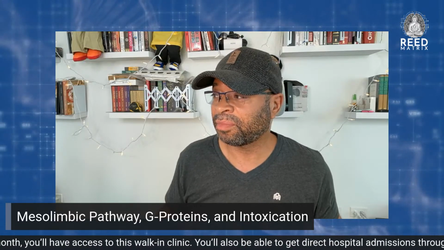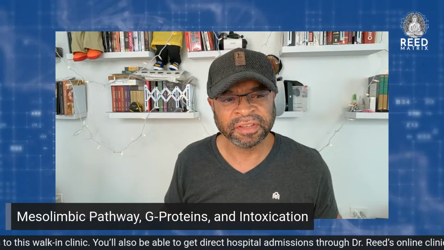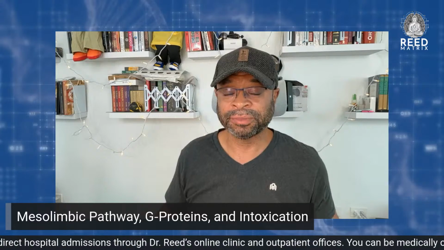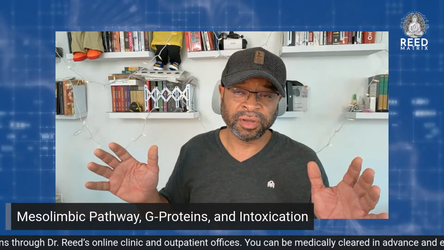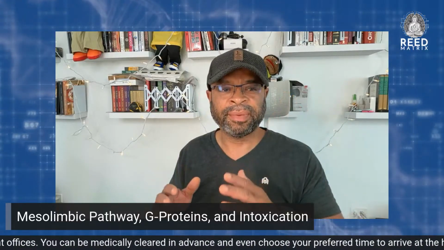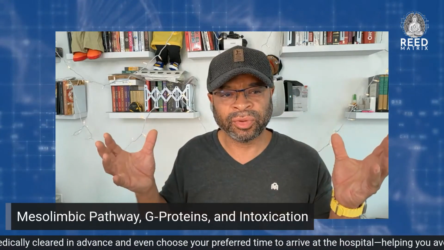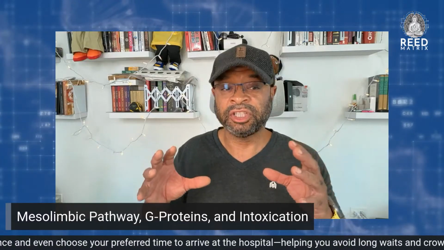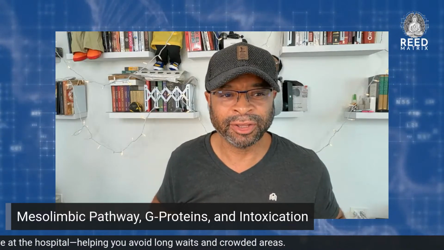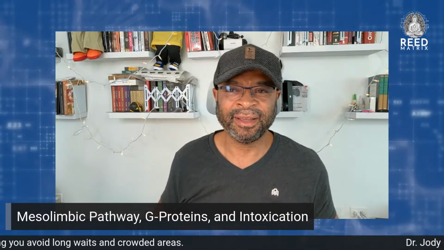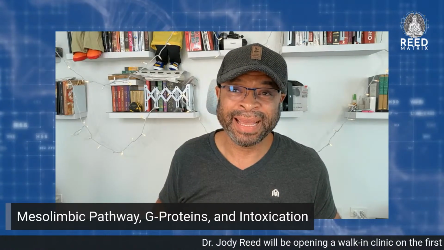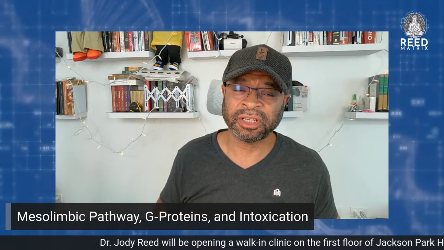This discussion is going to be on the Mesolimbic pathway, specifically G proteins, and drug intoxication and withdrawals. We went through the series: the mesocortical pathway, and now we're going through the mesolimbic pathway, and the different receptors on these pathways. One of the receptors are the G protein receptors. This is a family of very sophisticated molecular machines, and they do a lot of the work at the molecular level. These G proteins are amazing structures, just fascinating.